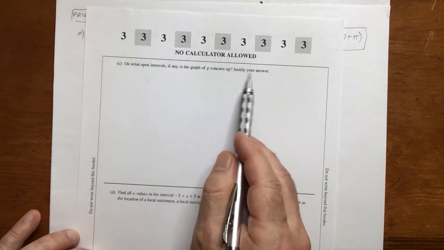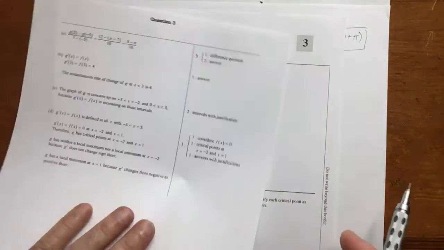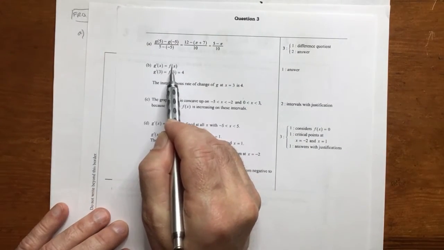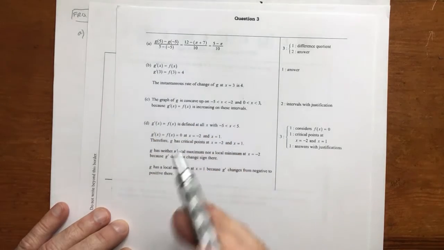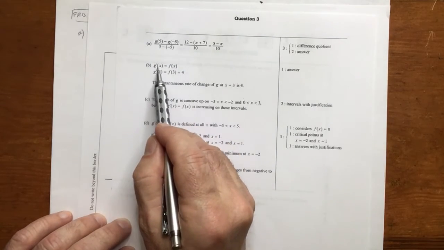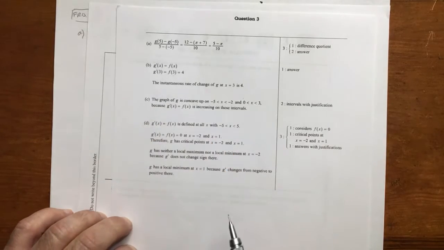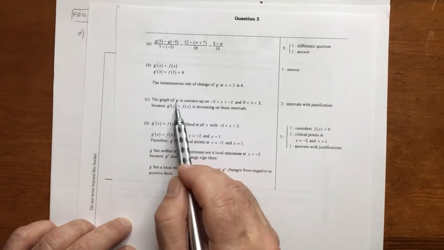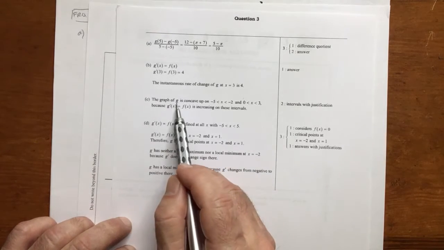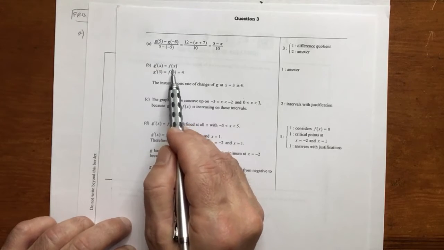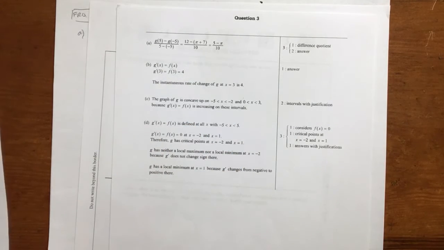We have to justify our answer. Well, the first derivative of g was f, so g double prime must be f prime. The g double prime, the second derivative of g, is the slope of this curve. And we want to know when g is concave up, so we want to know when the second derivative is positive. So we're just going to find intervals on which the slope of f is positive.